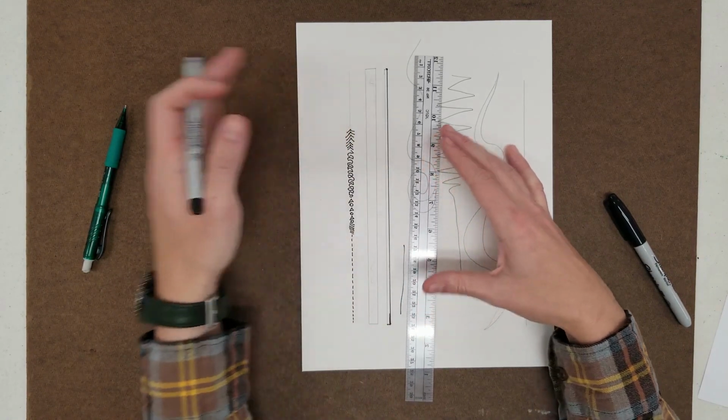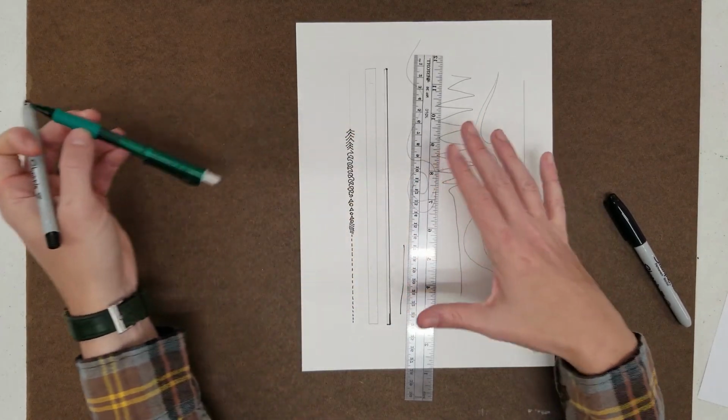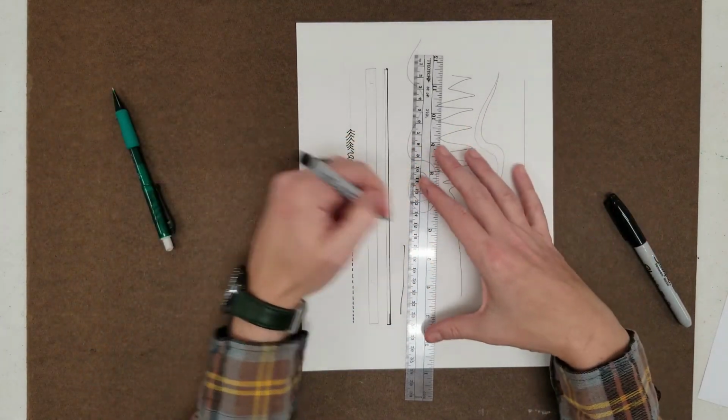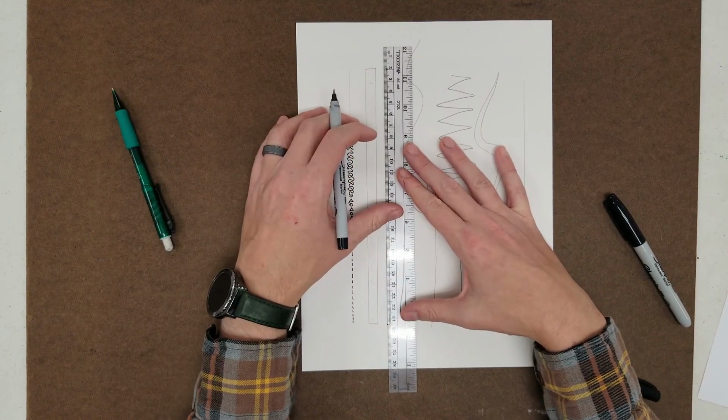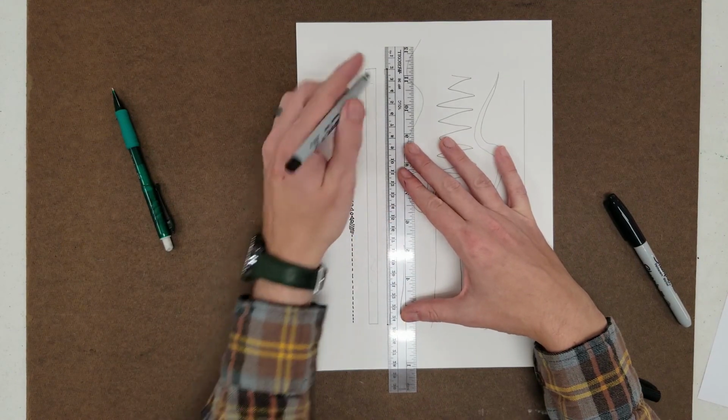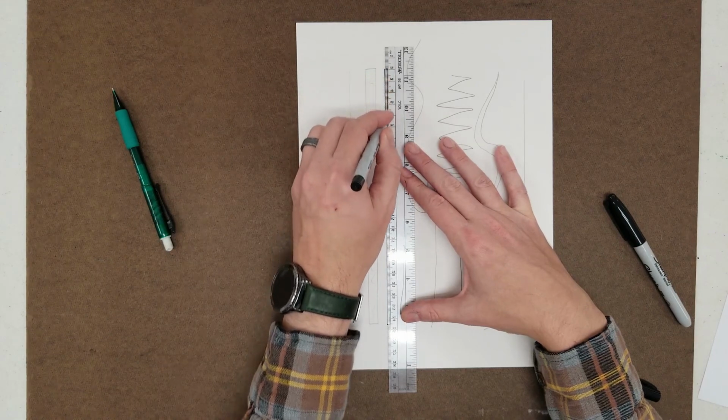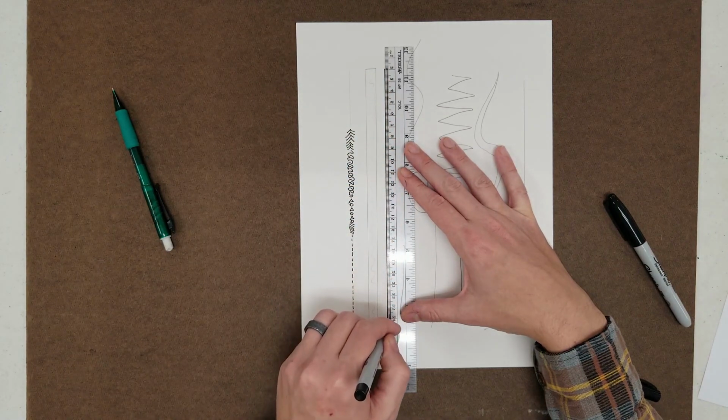So if you do everything nice and neat with your pencil and your ruler to begin with, you don't want to lose that neatness by freehanding everything unless you've got a really stable hand. So I'm going to go ahead and outline this with the ultra fine point Sharpie.